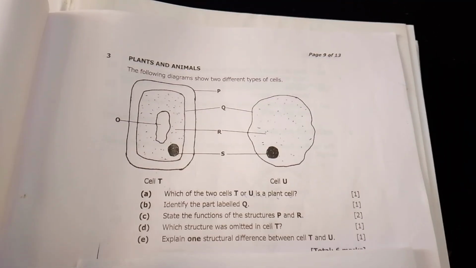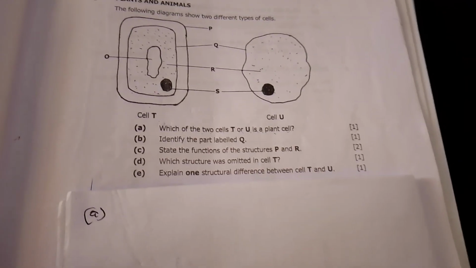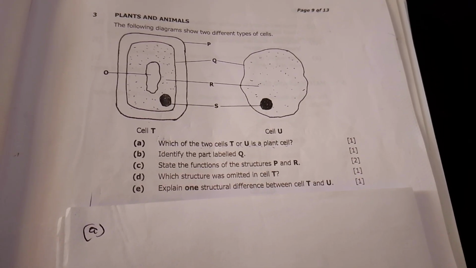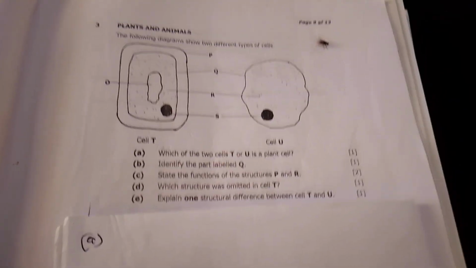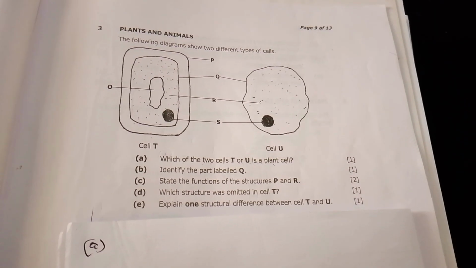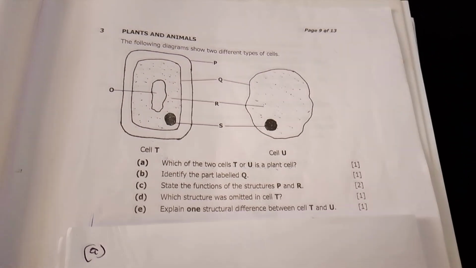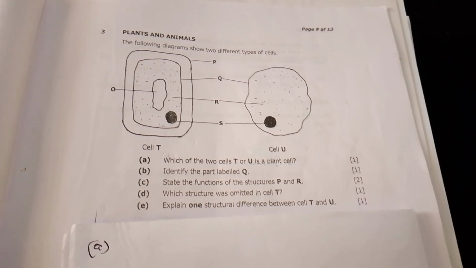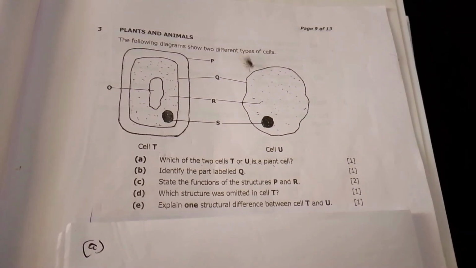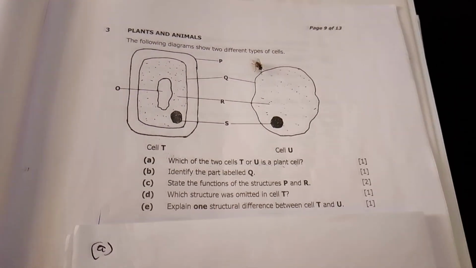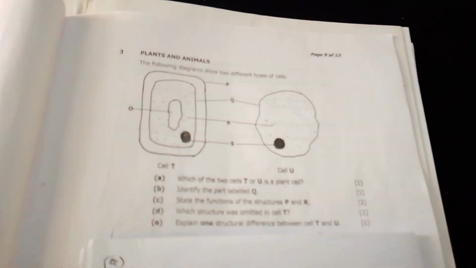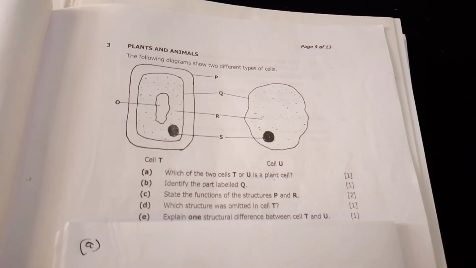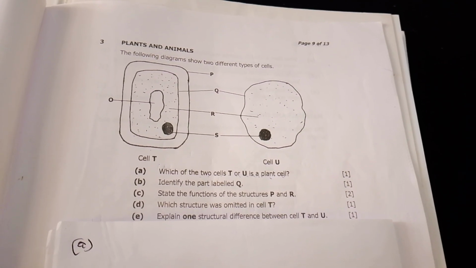Question A says, which of the two cells, T or U, is a plant cell? For you to know a plant cell, first of all, you have to look at the differences between a plant cell and the animal cell. There are so many differences. Number one is the shape. The plant cell is regular shaped, while the animal cell is irregular.